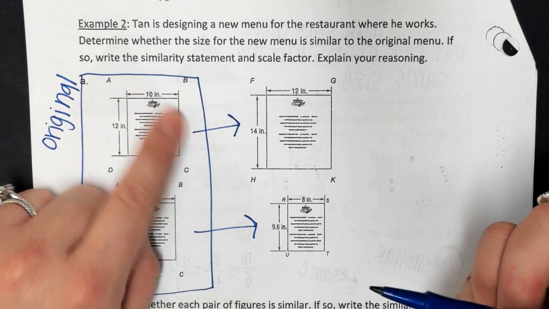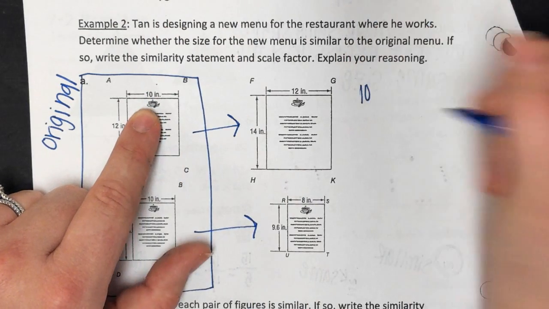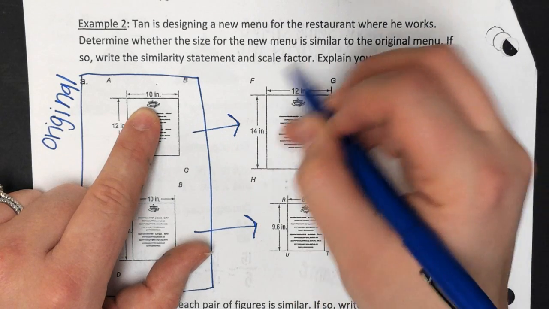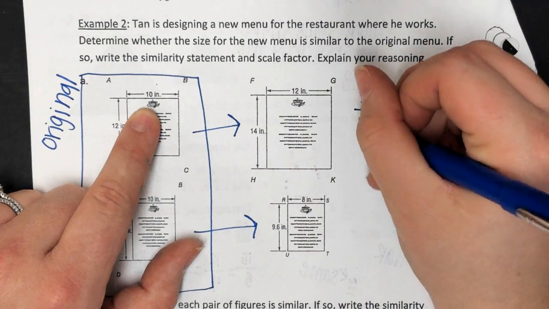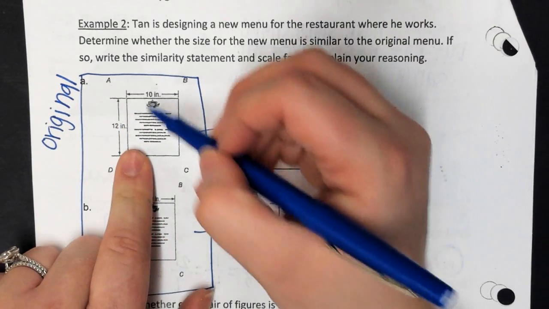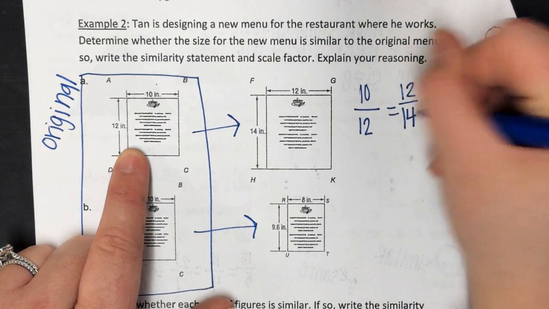Well, what was the original top of this menu? 10. So that has to be proportional to the top of this one, which is 12. So 10 over 12. 10 is to 12 as the side of the original, which is 12, is to 14.